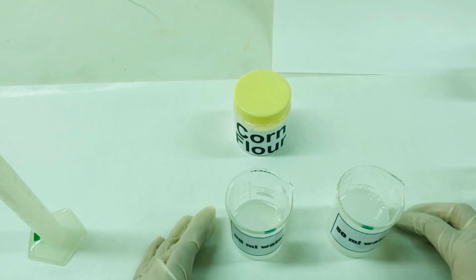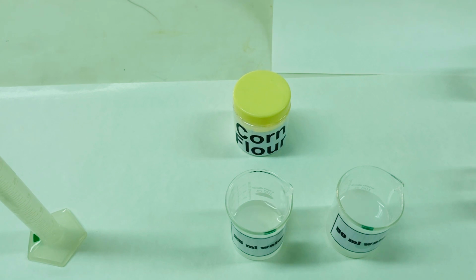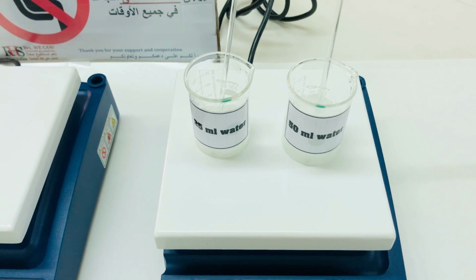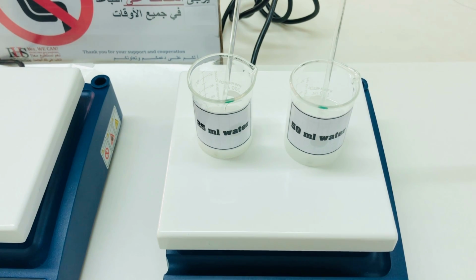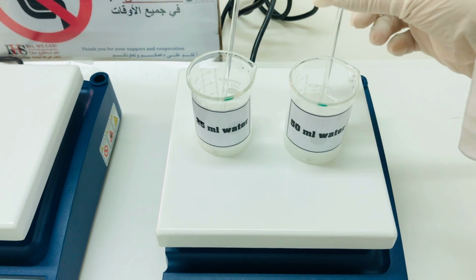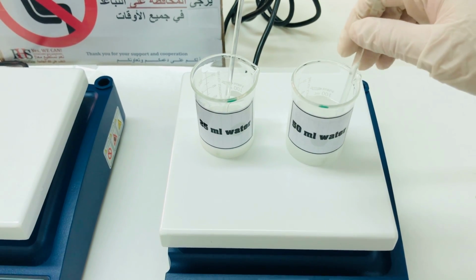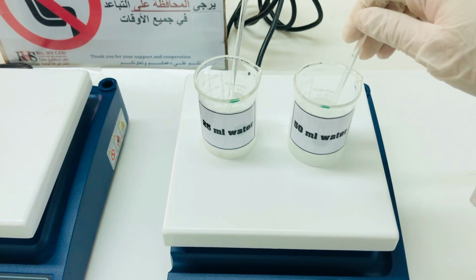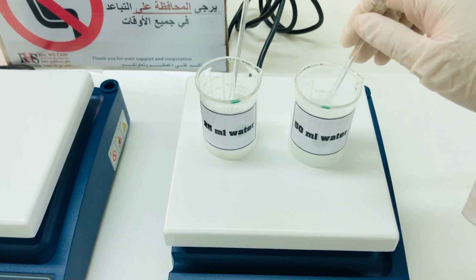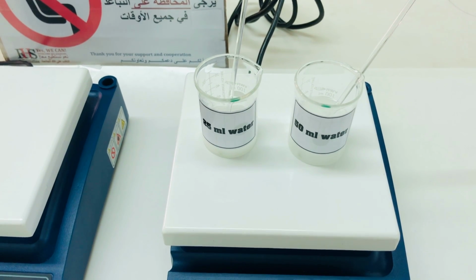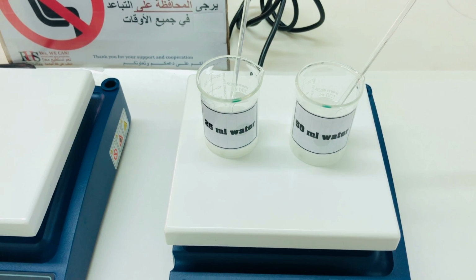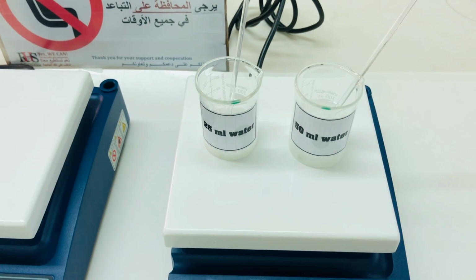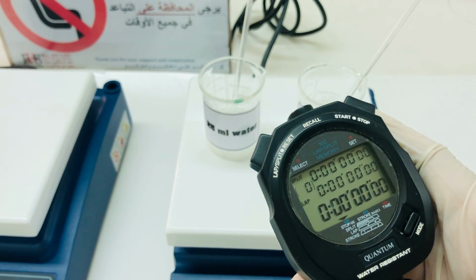So, now both the solutions are ready to be placed on the hot plate. We have placed 1 gram of corn flour with 25 ml water and 1 gram of corn flour with 50 ml of water on the hot plate. Use a glass rod to stir so that the corn flour mixes with water completely. We have to wait until the solution starts boiling. Once it starts boiling, we will use a stopwatch to record the time.